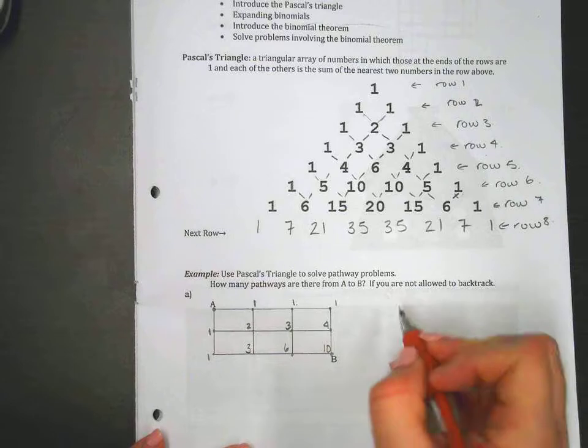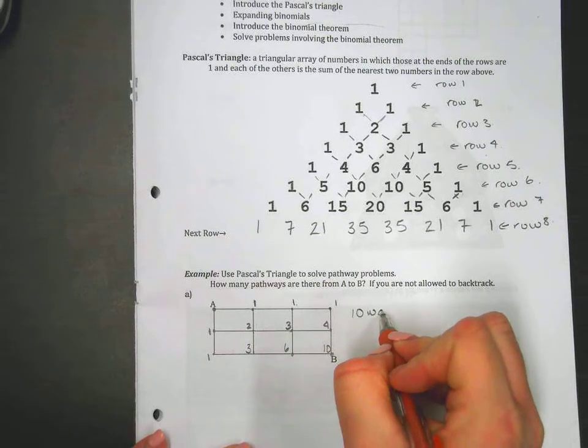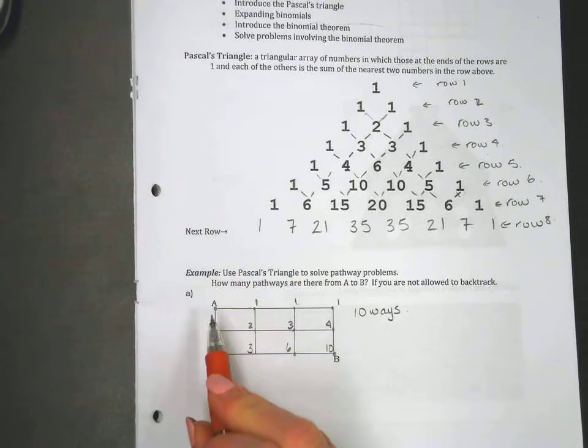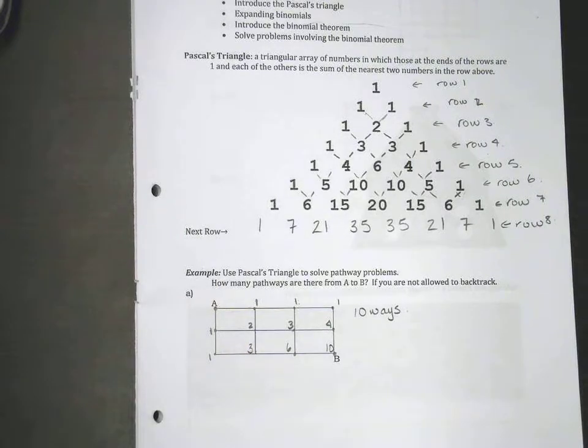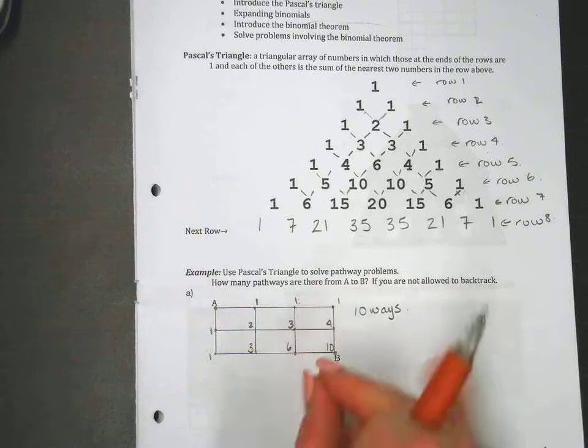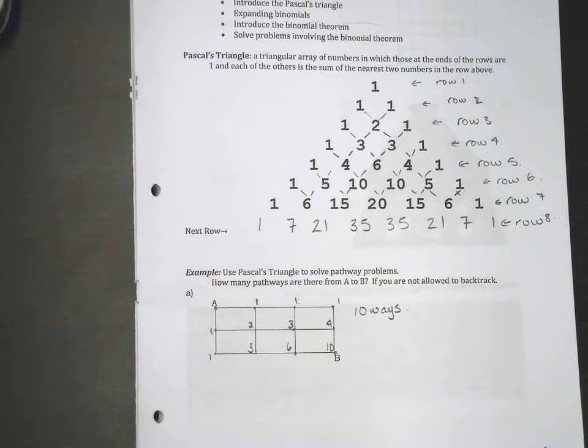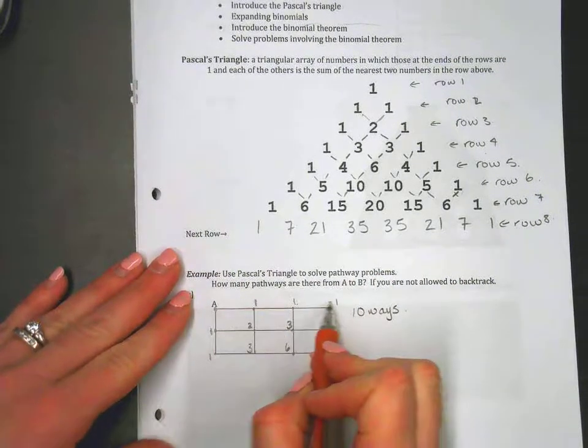Now the other way you could do this, other than using Pascal's triangle, is using factorial notation. You could take the total number of moves, east and south, 1, 2, 3, 4, 5. So that gives me a total of 5.